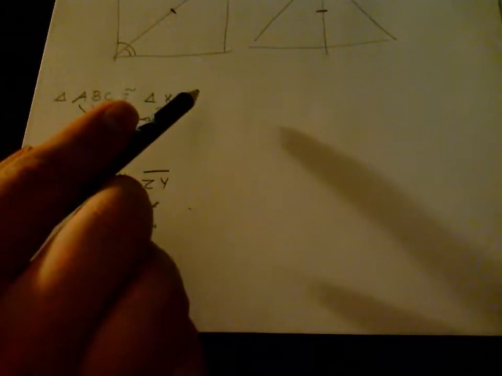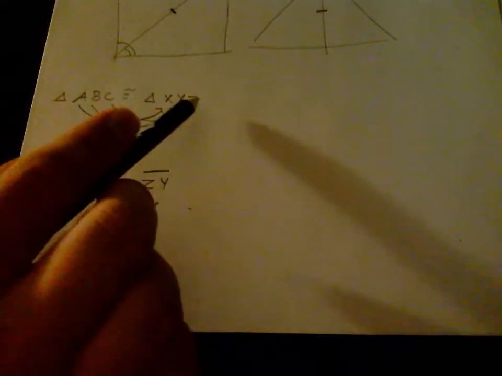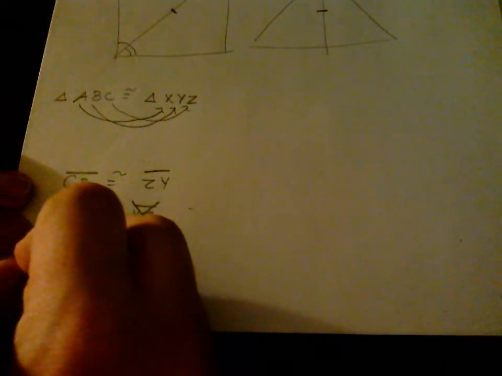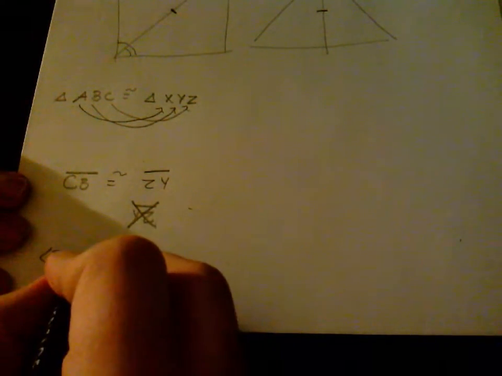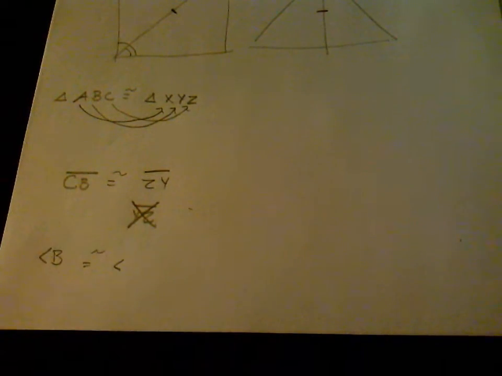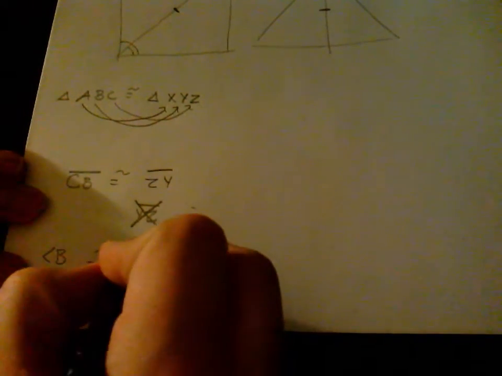Third, second. So if I said angle B, it would be congruent to angle Y.